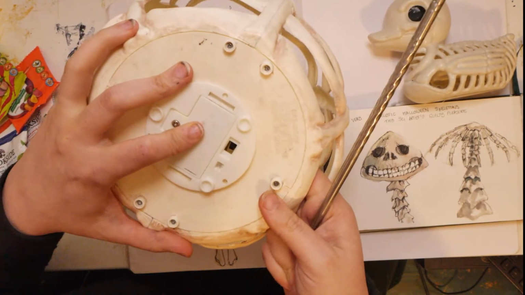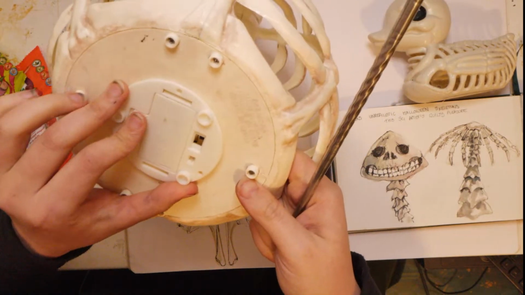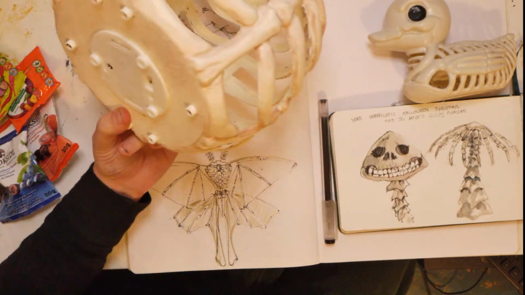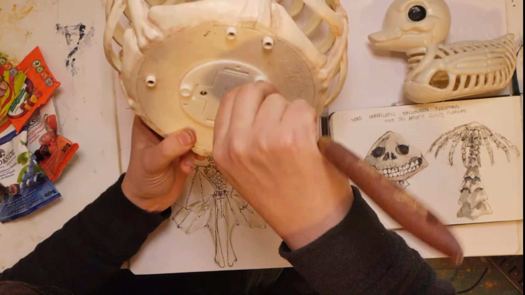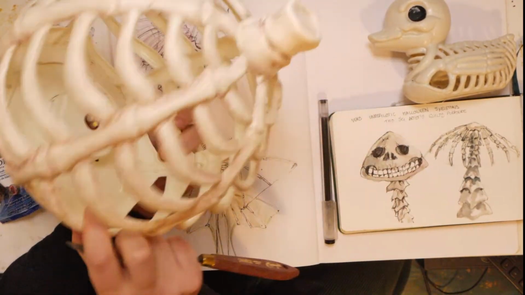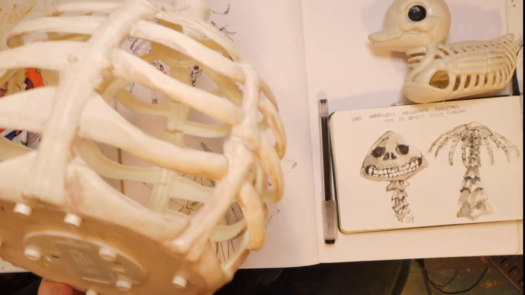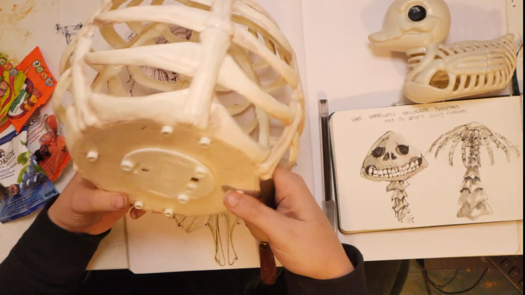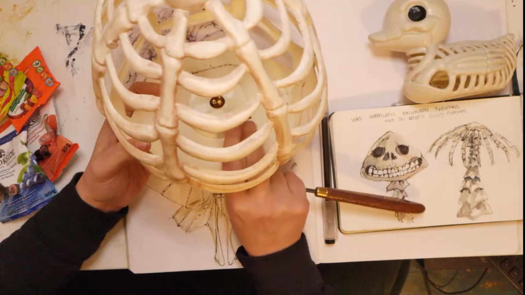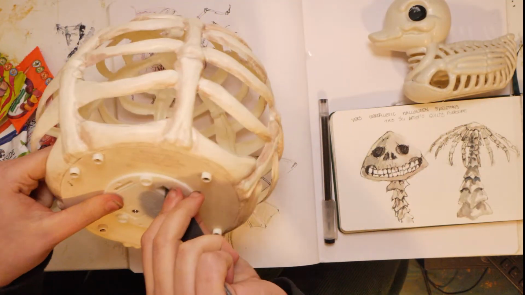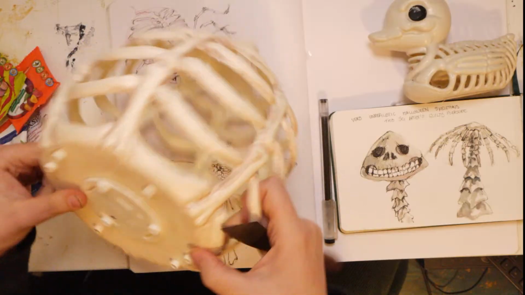See this little switch here? Fully hidden, not accessible? Oh, and now it doesn't want to turn on at all. Oh, that's really great. Fantastic. Okay, well this was supposed to be a lantern that lights up, but it doesn't light up. So fun. Love it.